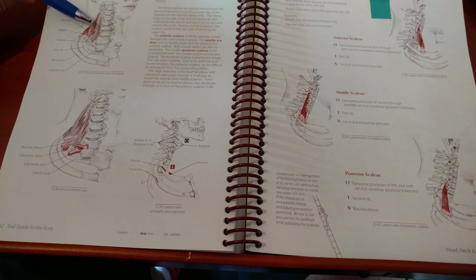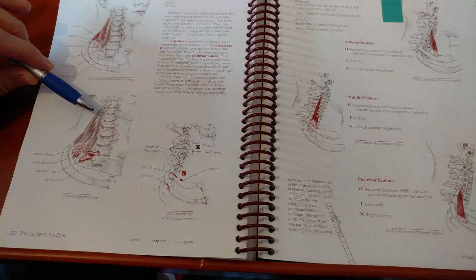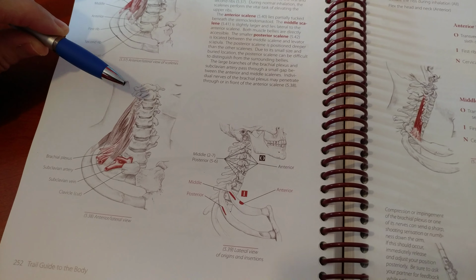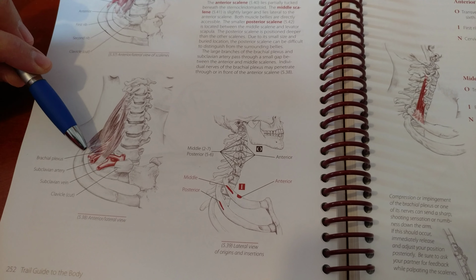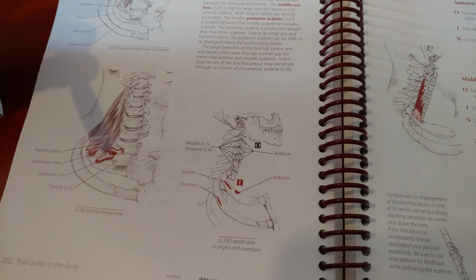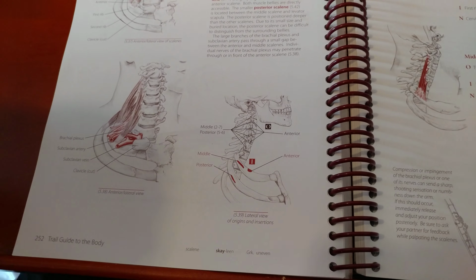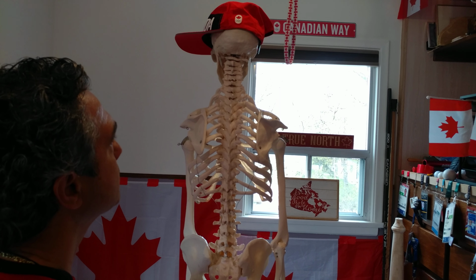shows the scalenes themselves. So when you take away all the other muscles, they attach throughout the length of your neck bones, your vertebrae, attaching to the first and second ribs. And now we'll go to Frank.